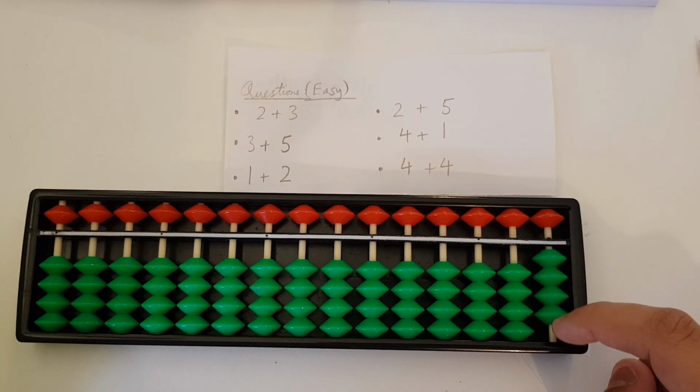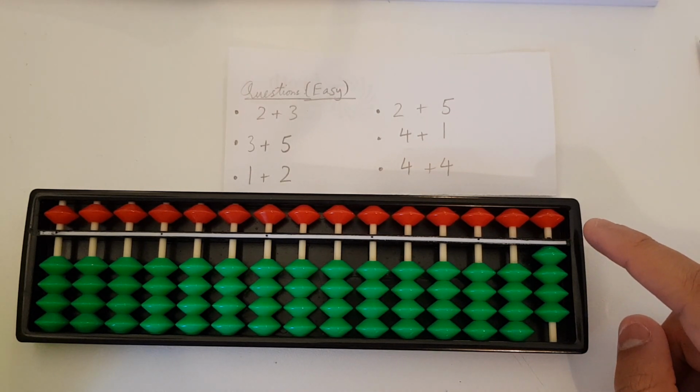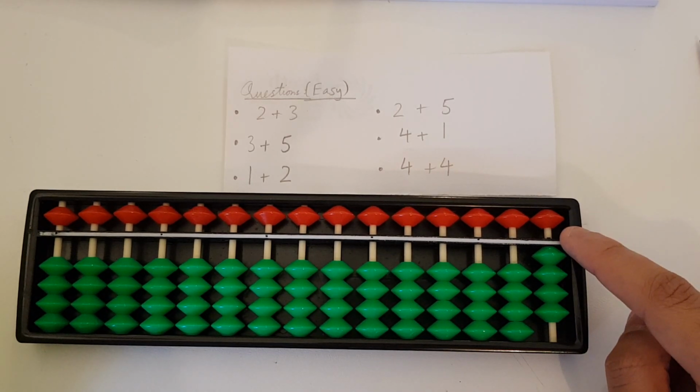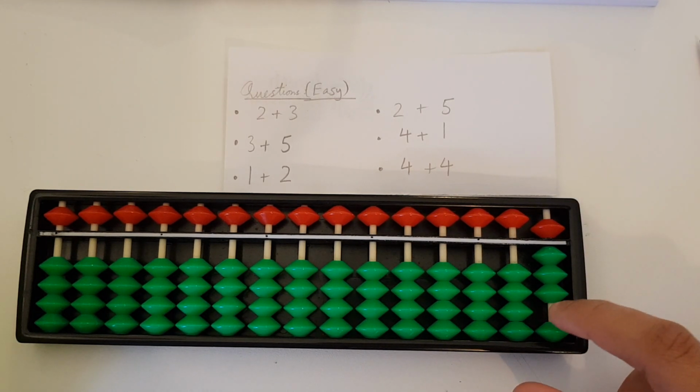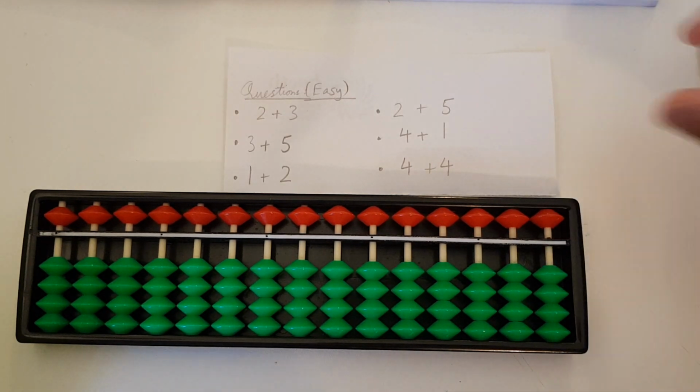Now 4 plus 4. Okay, so we have a 4 and we want to add a 4 to it. And how will we make 4 from 5? We don't have enough beads here to add. That means we have to go to this section. So basically I have to add a 5 and then take away 1 from it. And that leaves us with 8. 4 plus 4 is 8, and that's what we got by applying the logic.